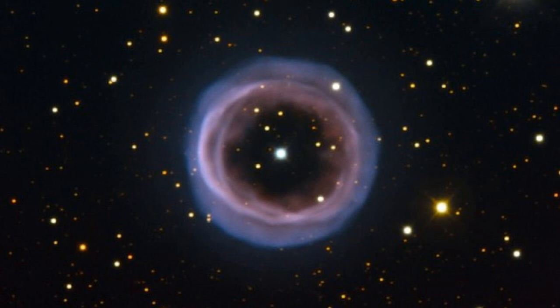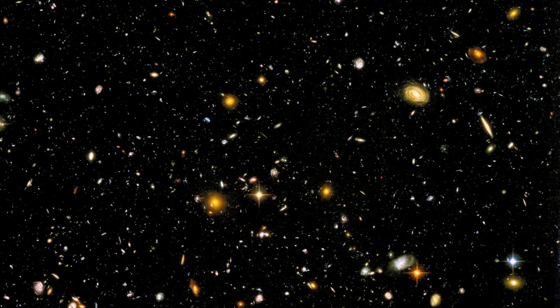This is the Ring Nebula. It looks kind of like a smoke ring. But again, these are from dying stars.